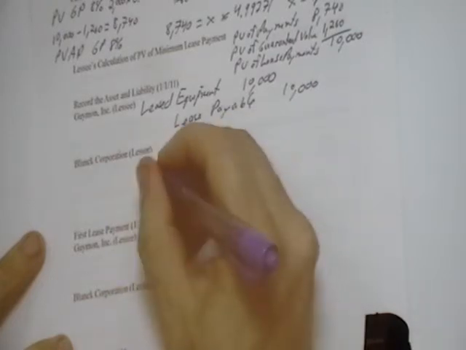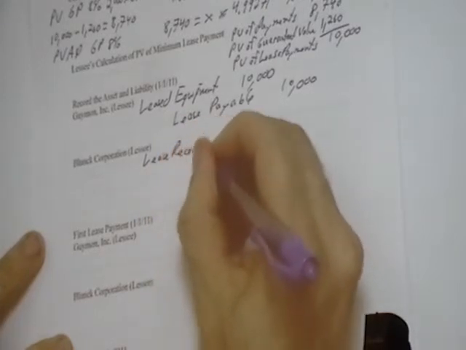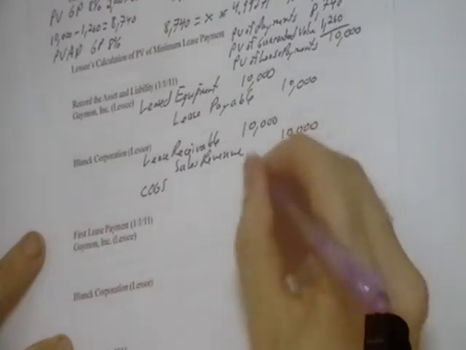The lessor, it's a sales type one, so we're going to have a lease receivable of the same amount, $10,000. We're going to have sales revenue of $10,000. We are going to have a cost of goods sold of the amount that they manufactured for, which is $8,000, and then their inventory can be reduced by $8,000.